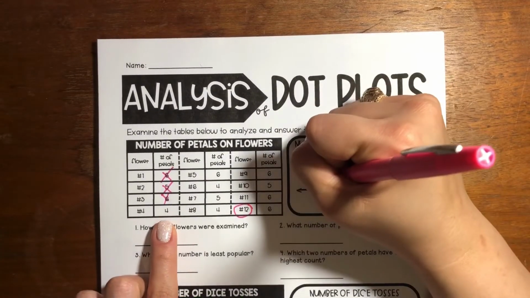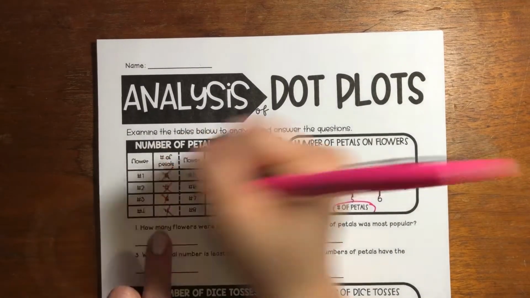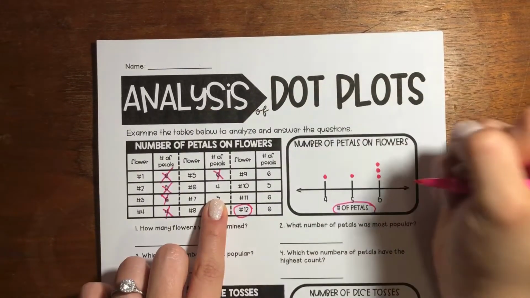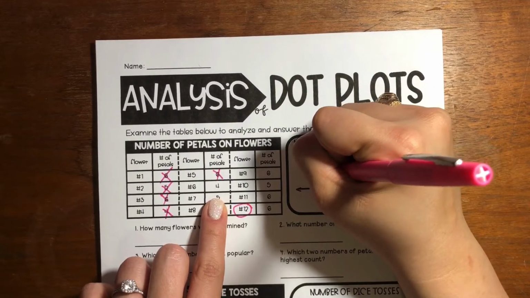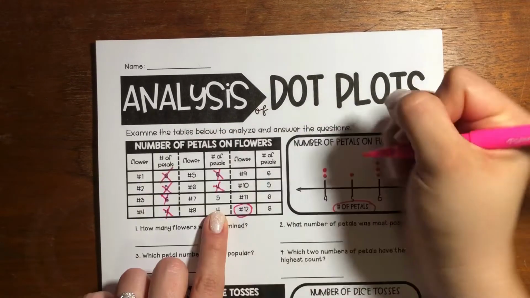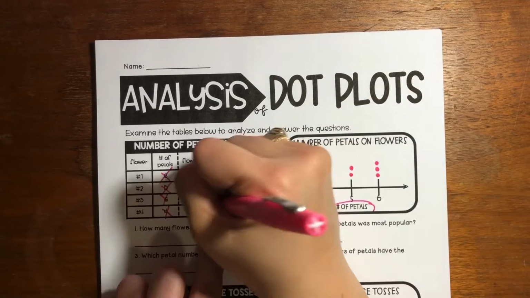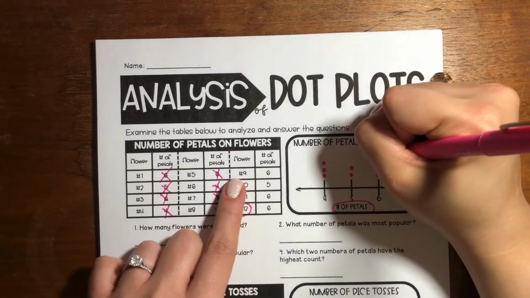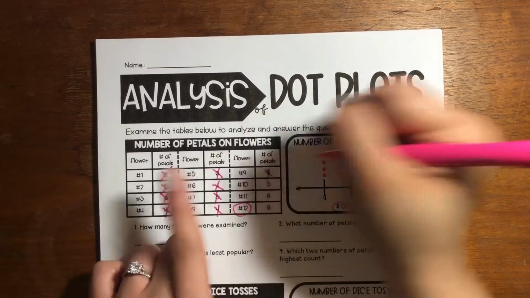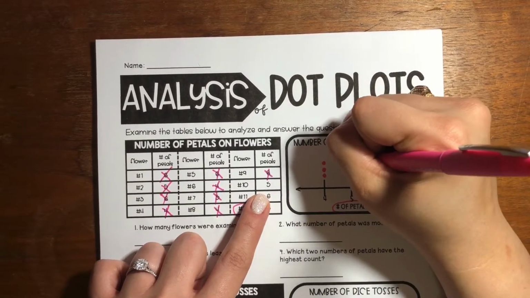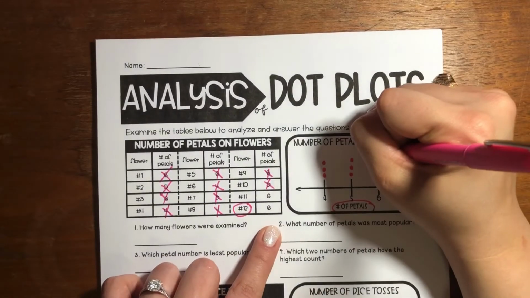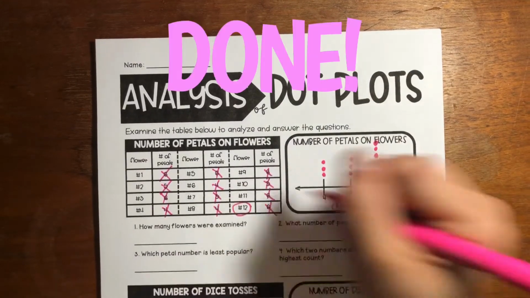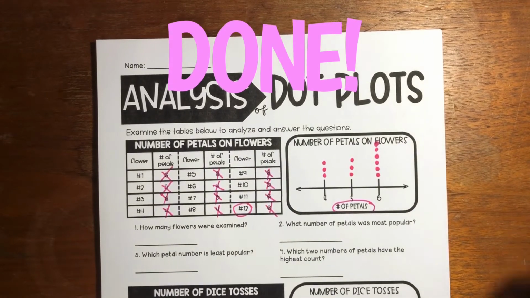Flower number 4 had 4. Number 5 had 6. Number 6 had 4. Number 7 had 5. Another 4. 6. 5. 6. And 6 again.